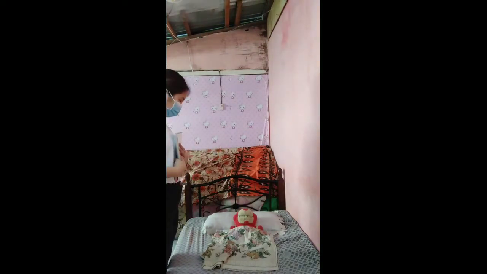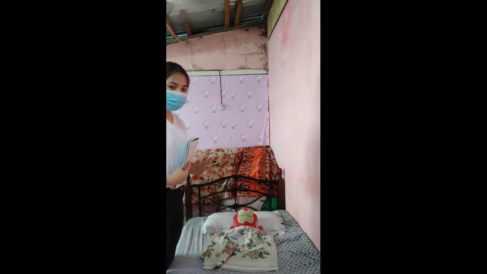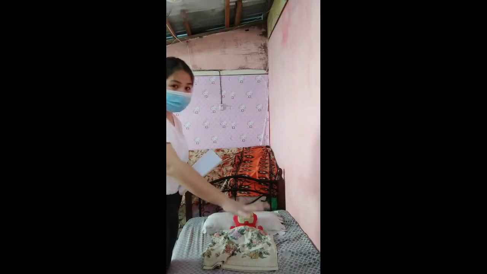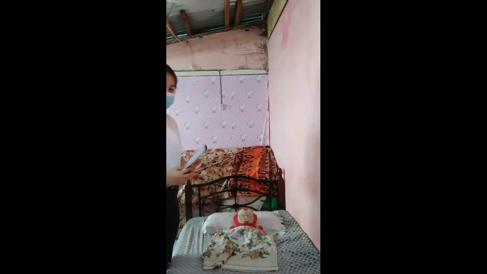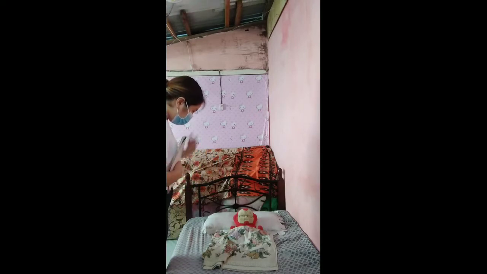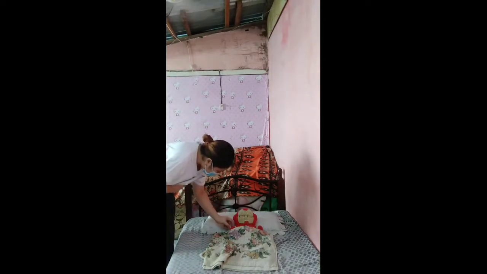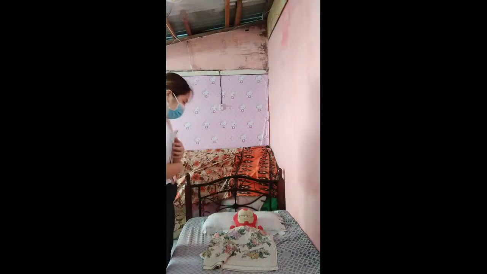So the next one is we need to prepare all the materials needed for catheterization. So I have here all the materials needed for catheterization. So the next step is identify the patient's name and ask her for any allergies she has. So, ma'am, what is your name? So you are Carmela Sumukat. What is your date of birth? So perfect. So, ma'am, do you have any allergies to food or seafood, or any allergies you have? So you don't have any allergies, so perfect.